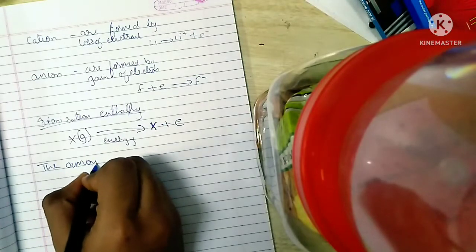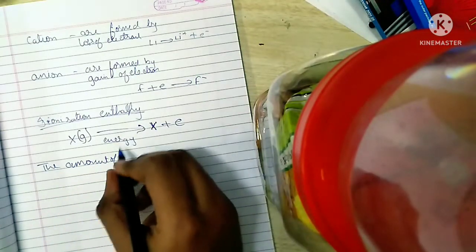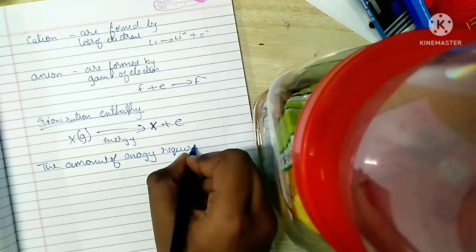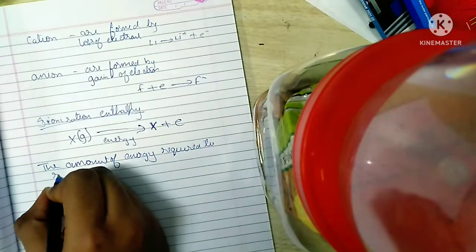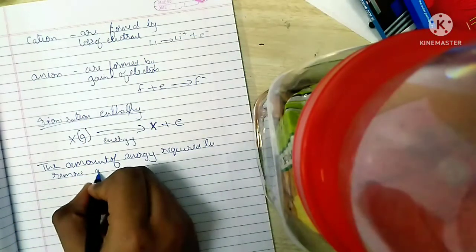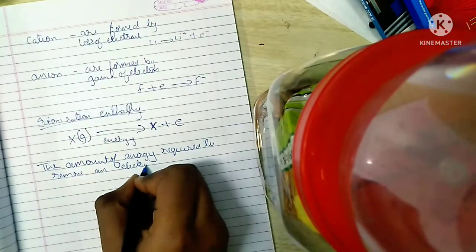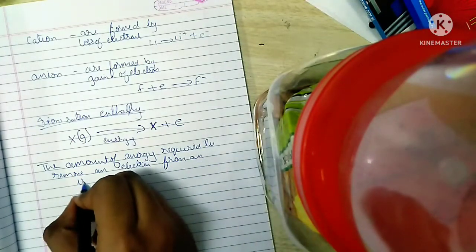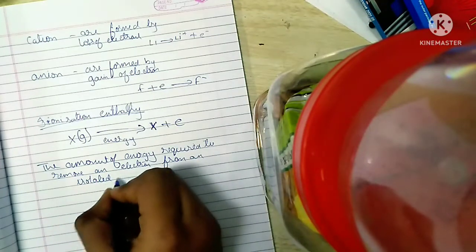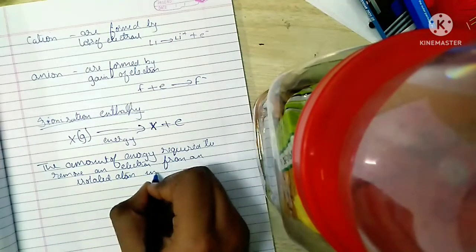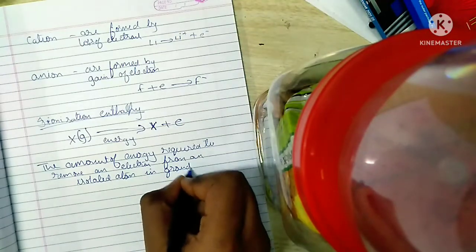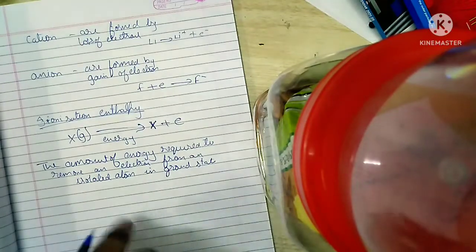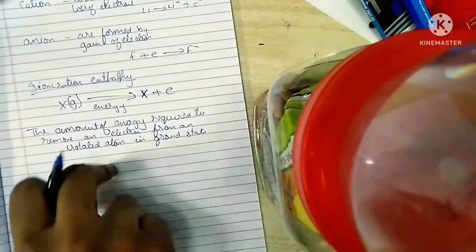I'm writing the definition. The amount of energy required to remove an electron from an isolated atom in ground state. So this is called ionization enthalpy. So remember this term, ionization enthalpy.